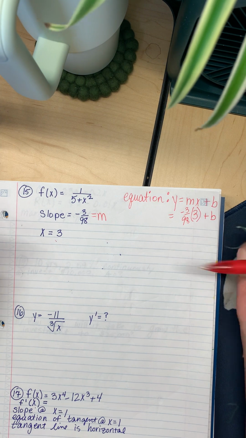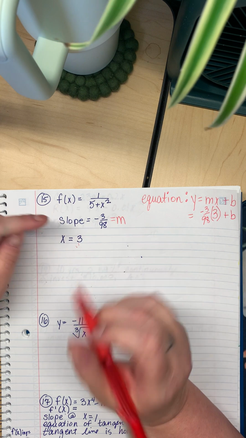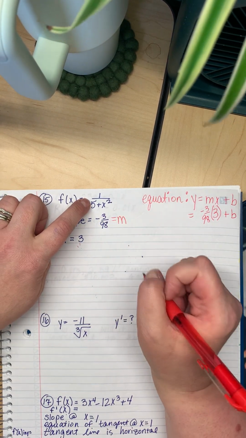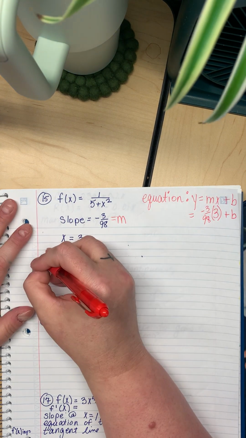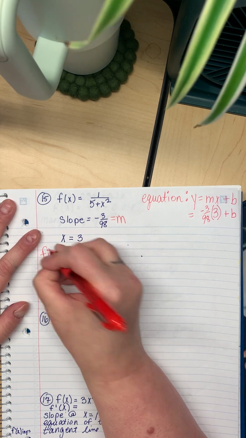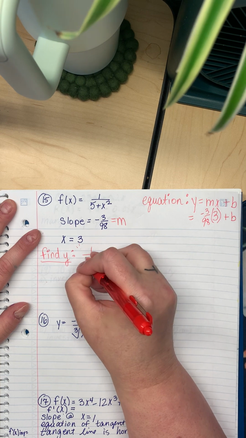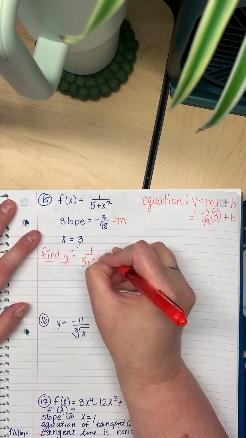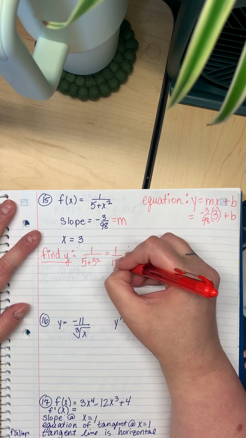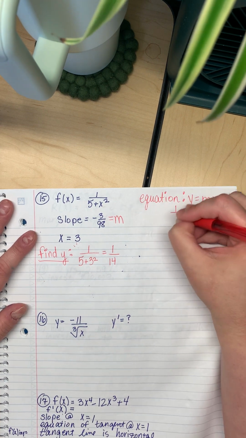And now I need to figure out my y value. Well, they kind of told us, sort of. They gave us the x and the equation, so I can get a y by taking this x and plugging it into the equation. So if I want to find the y value, I'm going to take that x value, 3, and plug it into this equation. 1 over 5 plus 3 squared. And I think that makes 1 over 5 plus 9, 14. Okay, so that's the y value we're going to put up here in our equation.